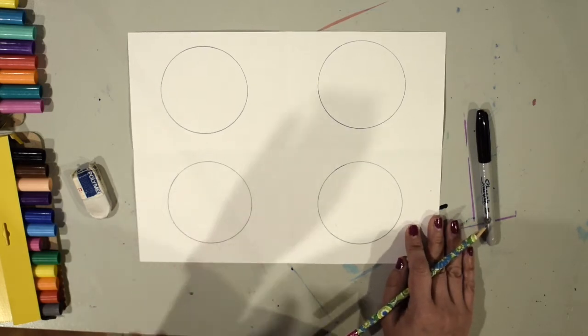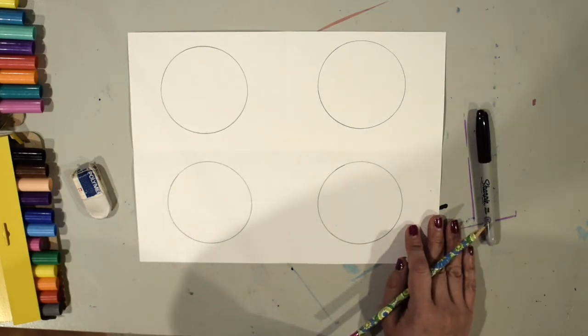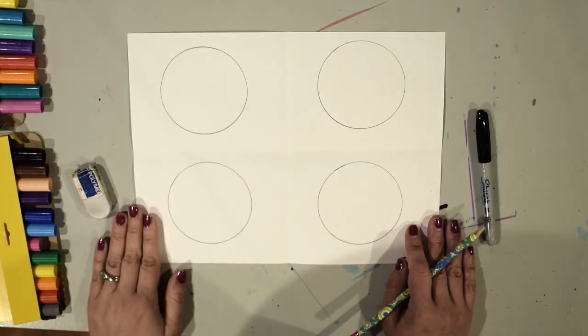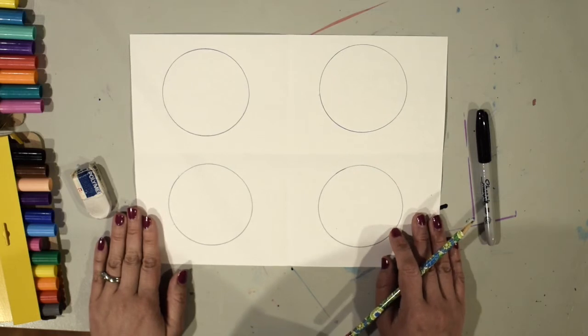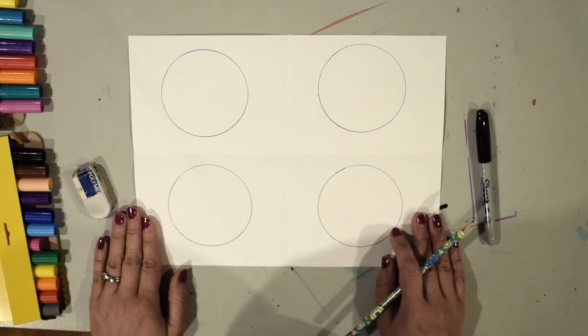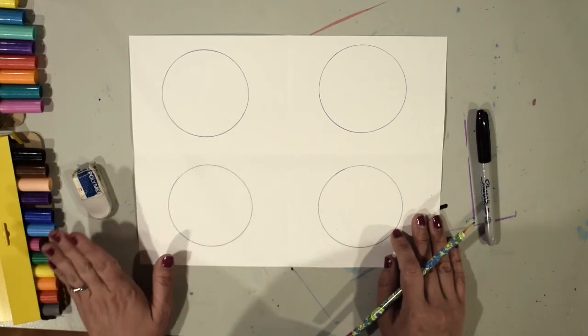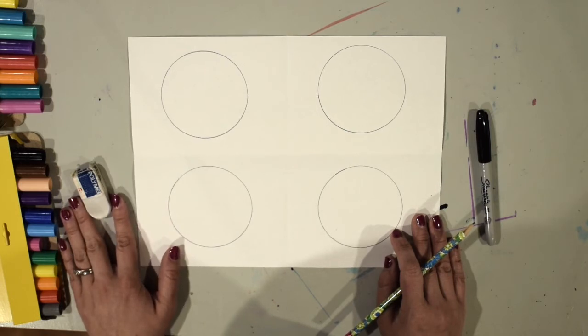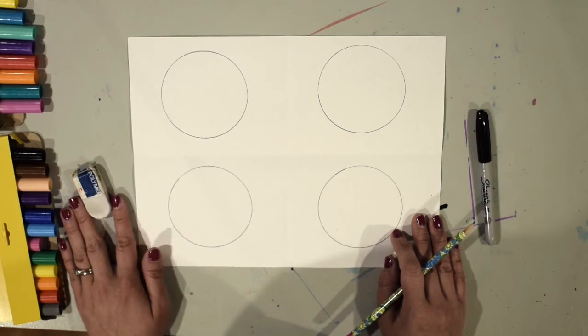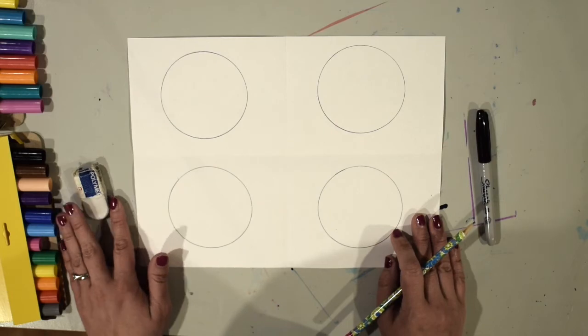Now you can do the same faces that I'm going to do, or you can pick your own. That's totally fine. You can consult the attached picture that I put on the Google Classroom assignment to look at different types of faces and choose which one you want. It's totally up to you which ones you do.